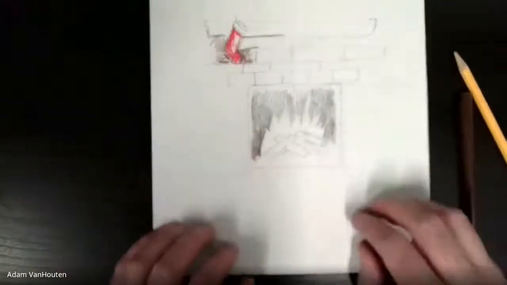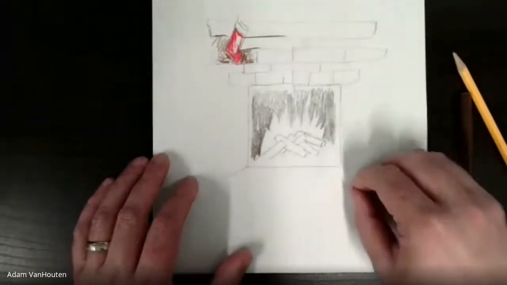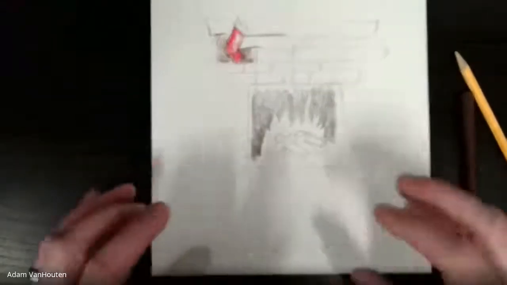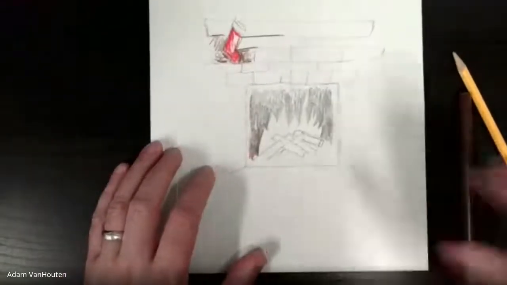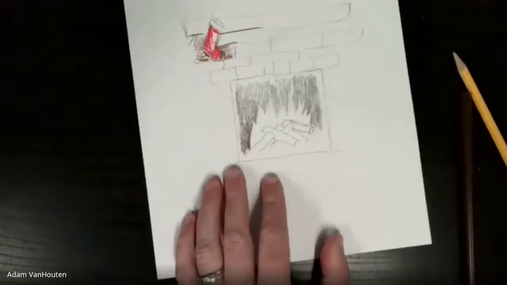Maybe you have toys. Maybe it's Christmas morning and you're opening things. So there's a little mouse scurrying about in there. So I really want you to think about those fun things for the holidays. I think you can add so much more into your picture.